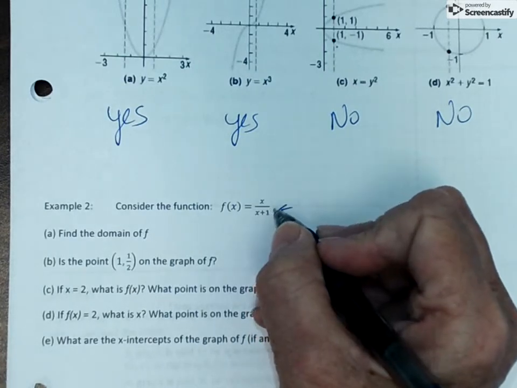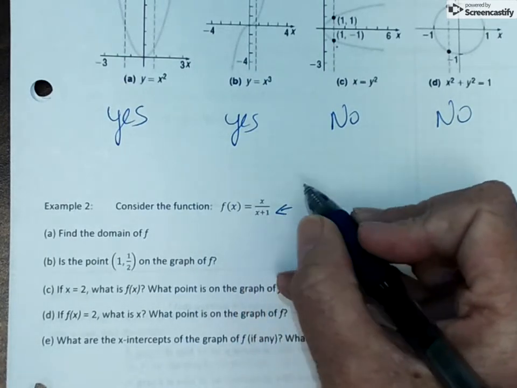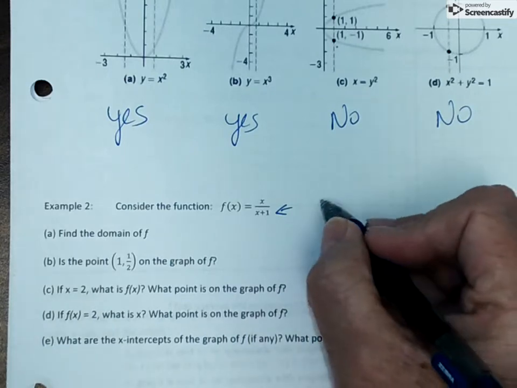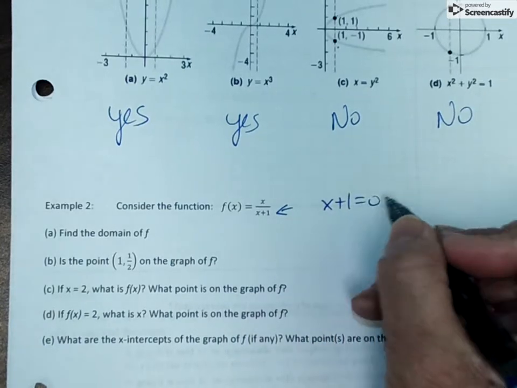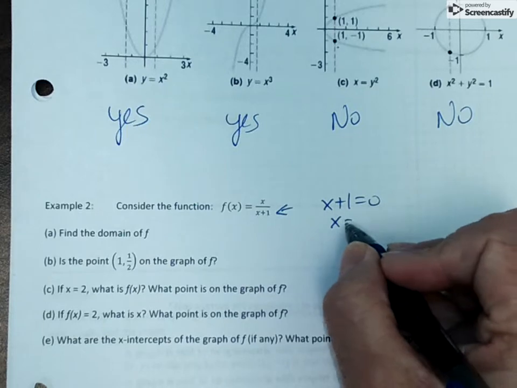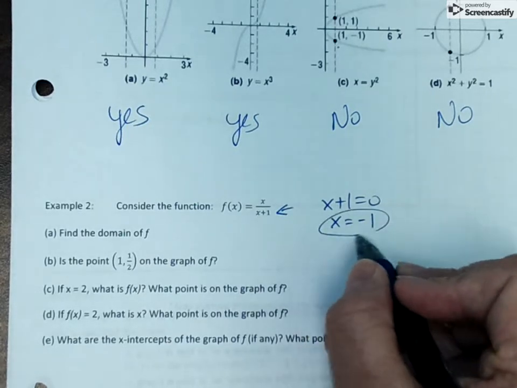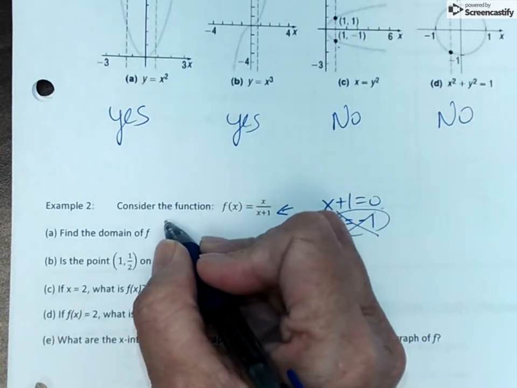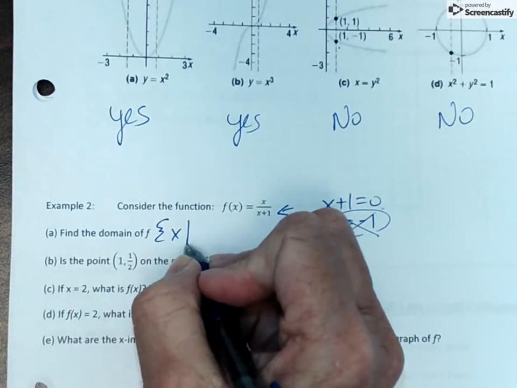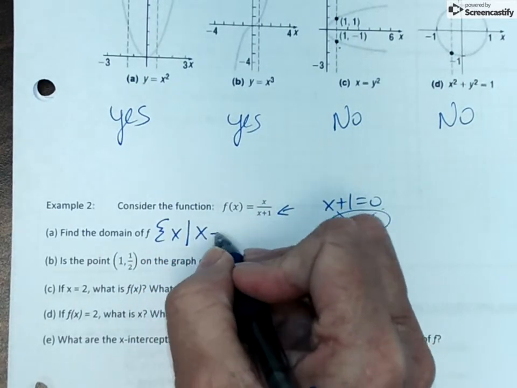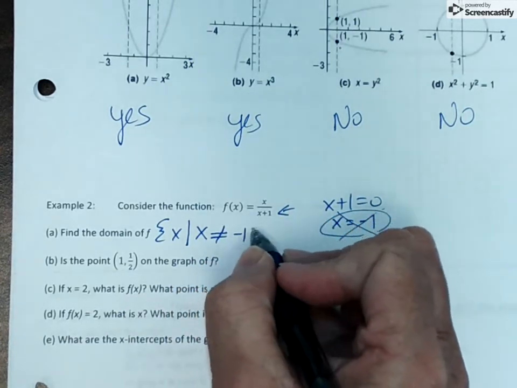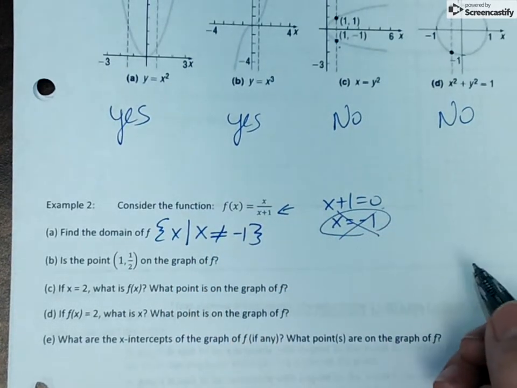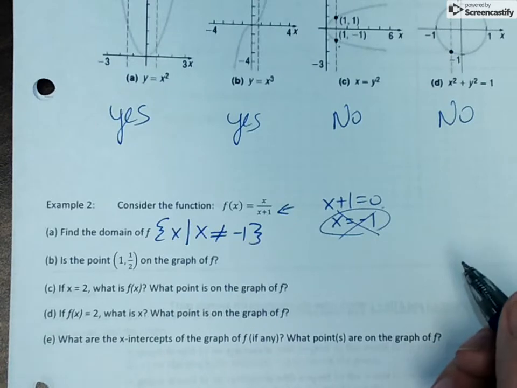So I need to look at this and say what value of x would make the denominator equal to 0. So if I were to say x plus 1 equals 0 and solve for x, this is the value that cannot be in the domain. That's excluded. So the domain is going to be the set of all x's such that x is not equal to -1. So that prohibits us from dividing by 0.